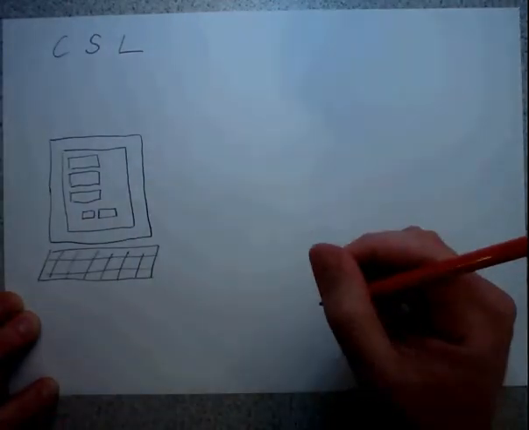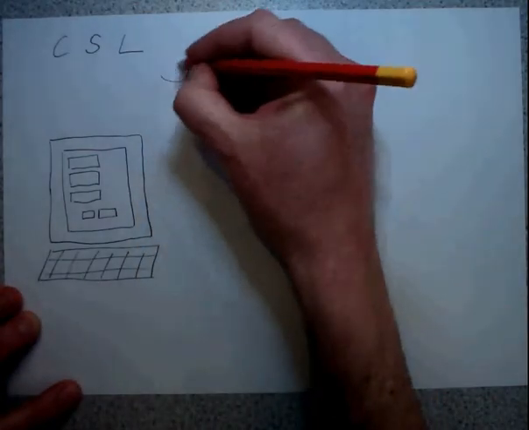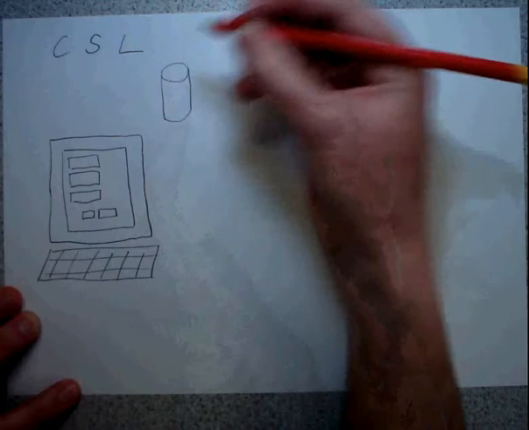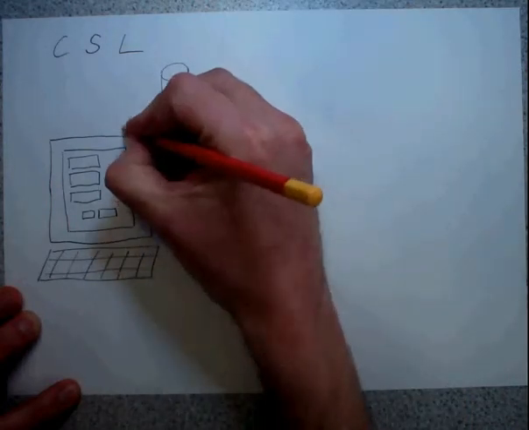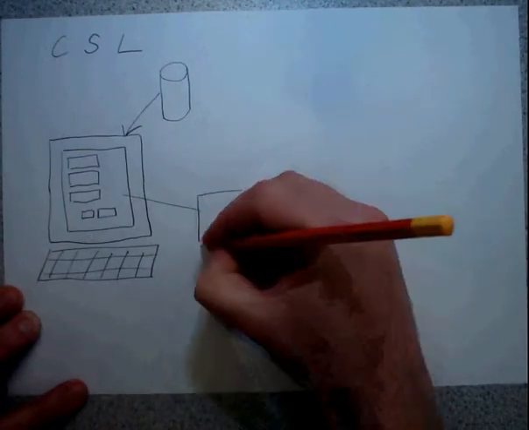and the web page that we're viewing might well be stored away on a server somewhere. Could be on the same site, could be anywhere else in the world, and that web page is sent over from the server to the client.